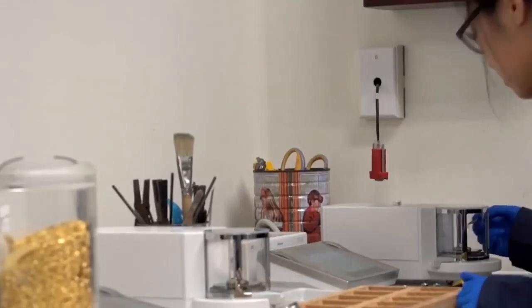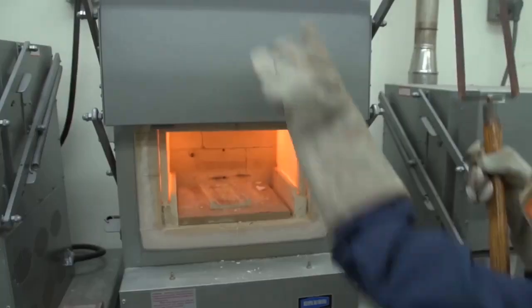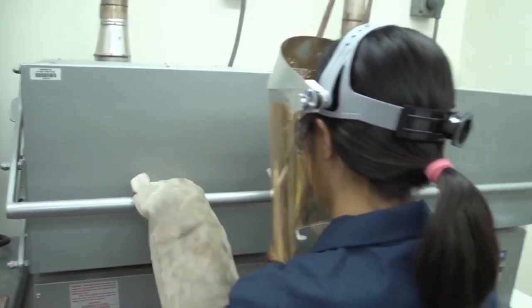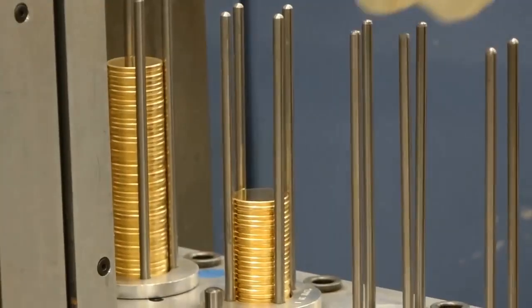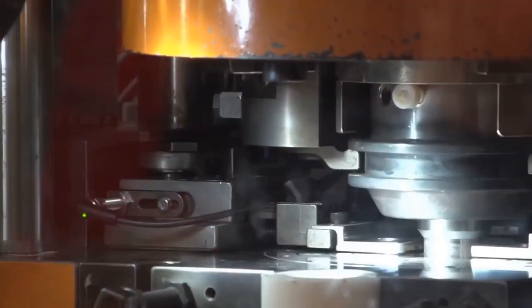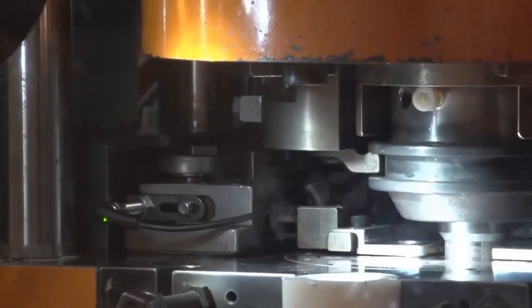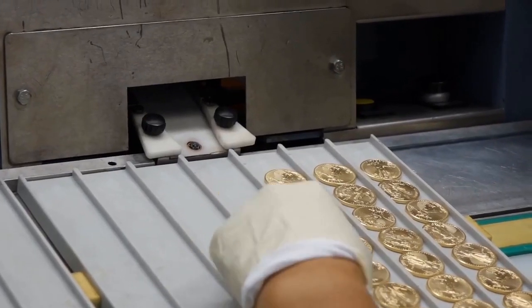Gold coins are made through a process called minting, which involves several steps. After inspection, the gold coins may undergo additional processes to enhance their appearance and durability. This can include treatments such as polishing, frosting, or the application of special finishes like proof or matte finishes. These treatments give the coins their desired aesthetic qualities.